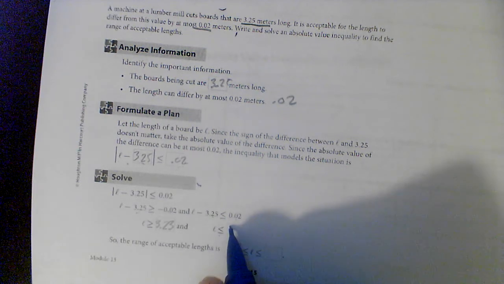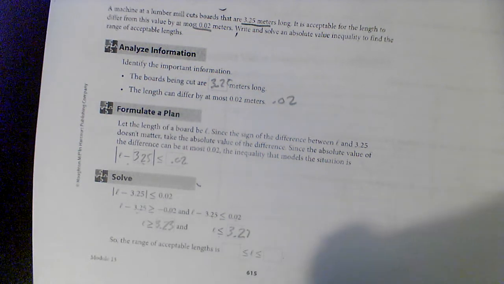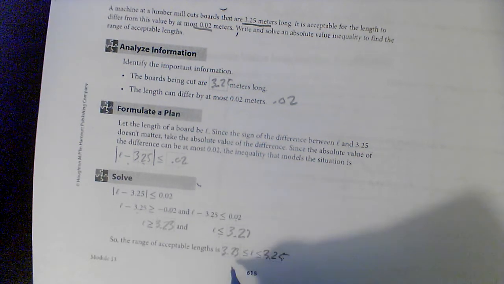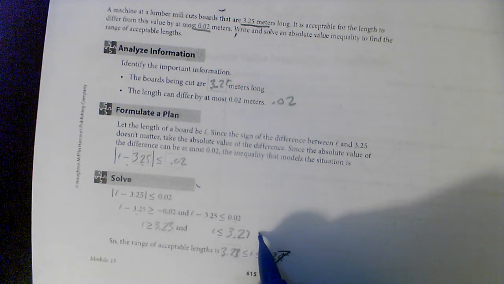I do the same thing over here, and x can be less than, well now that's going to be a positive when I add it, 3.27. So my actual length is somewhere between 3.23 and 3.27. Both are within 0.02 of 3.25. Both are within that distance.